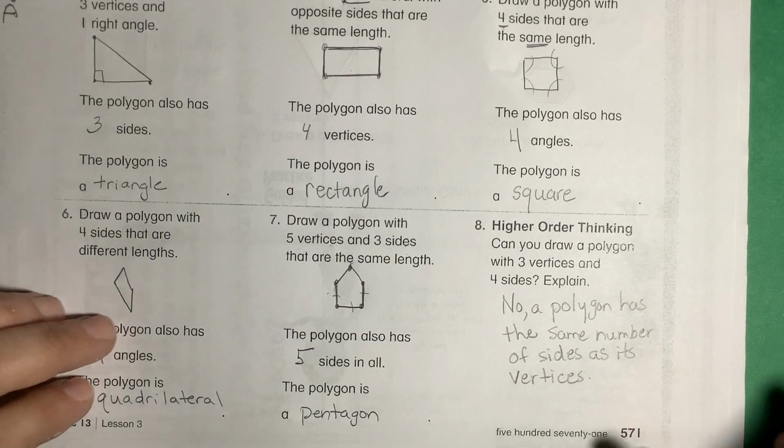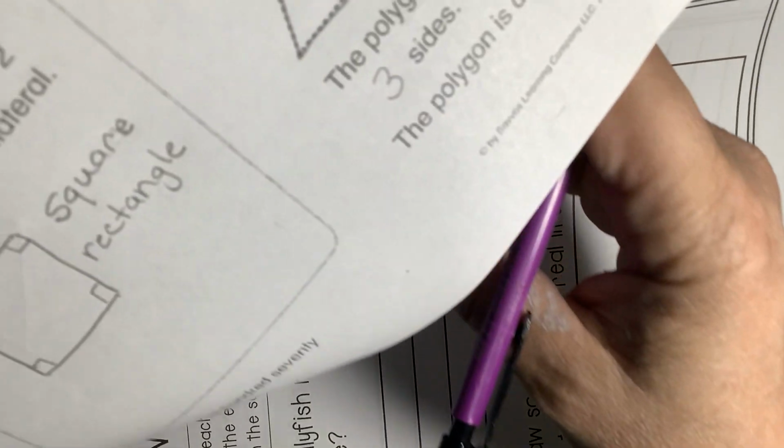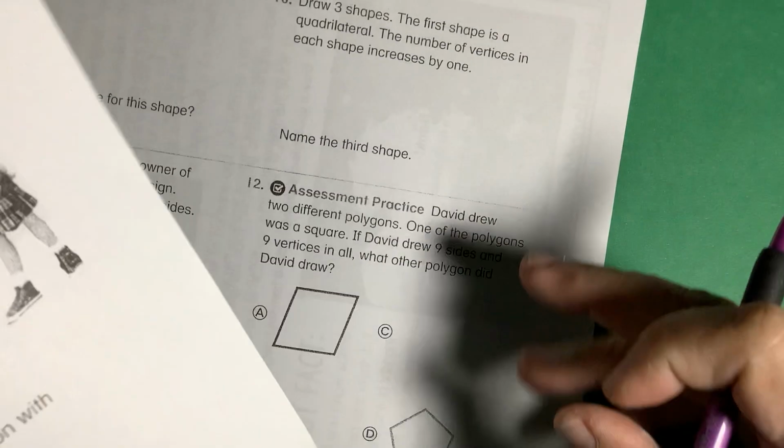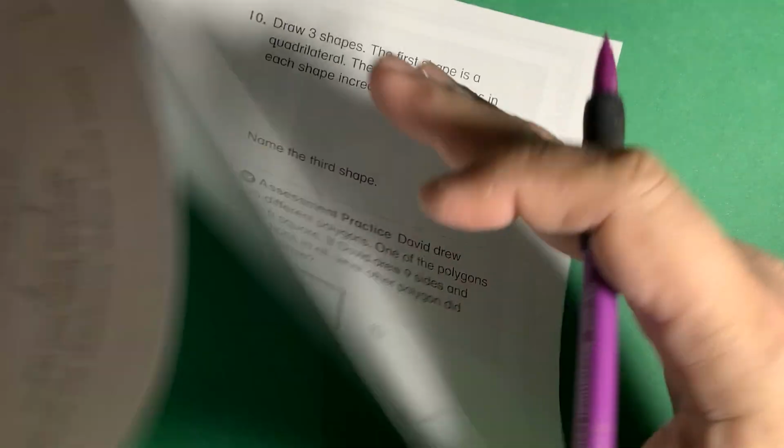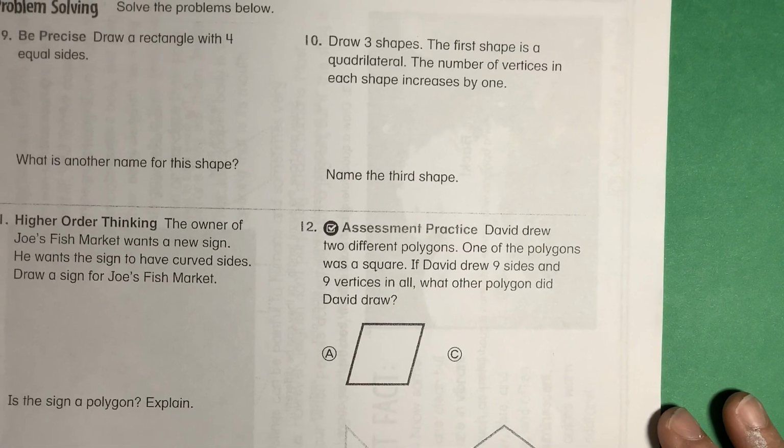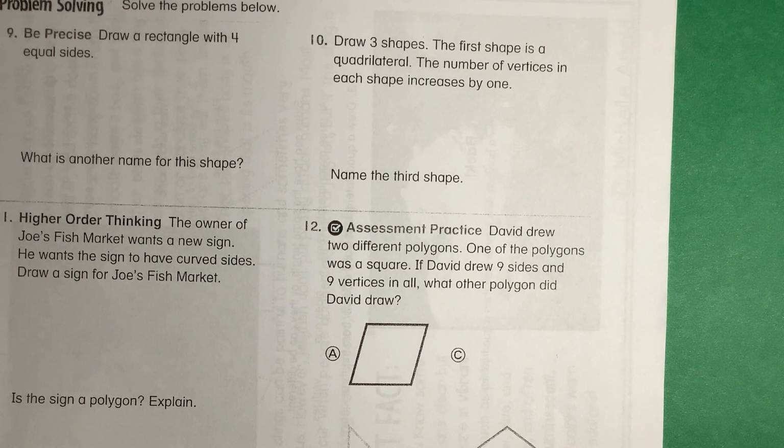Okay, all right, let's go on to the next page. Flip over the right way. There we go. Okay, solve the problems below. Be precise. Draw a rectangle with 4 equal sides.